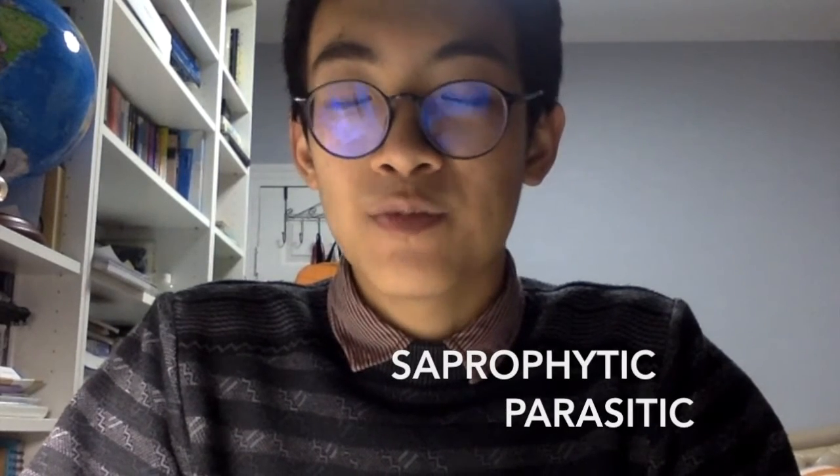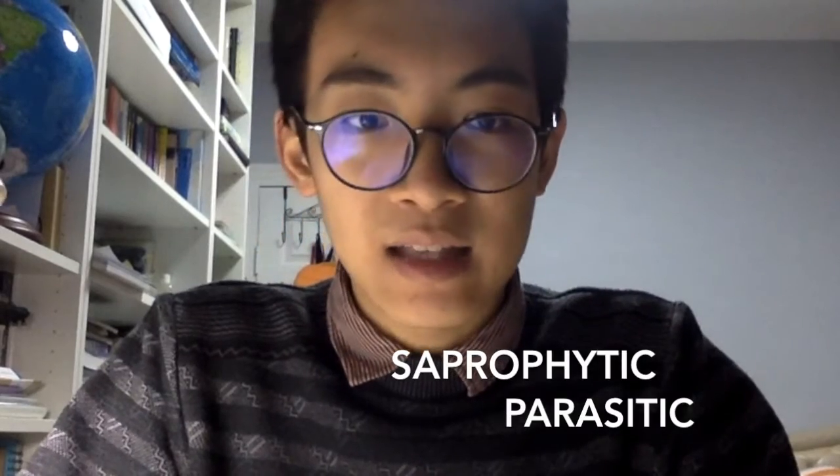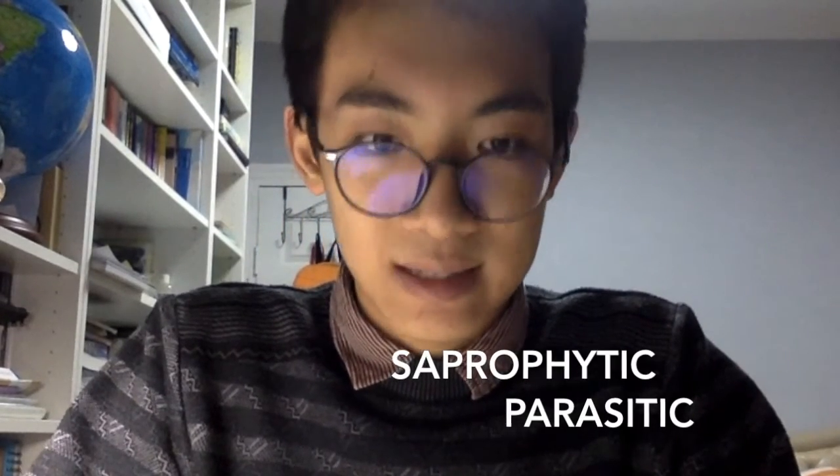Fungi, they are usually multicellular also. They have nuclei, and they have cell walls, but they are not made from cellulose. So they do not have chlorophyll because they don't have chloroplast. They feed saprophytically, which means feeding on dead cells, or parasitically, which means feeding on live cells.